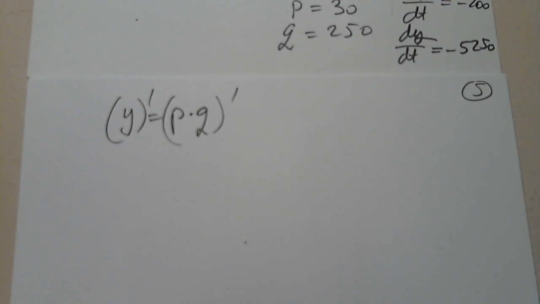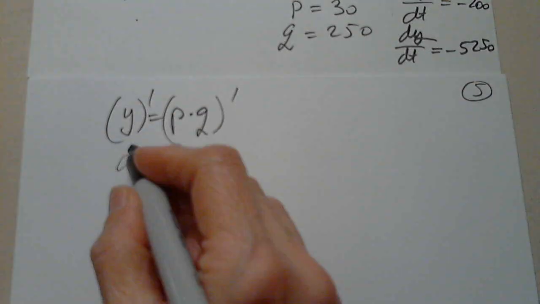What do we have on the left-hand side? Anyone, please? Just dy over dt. Thank you.